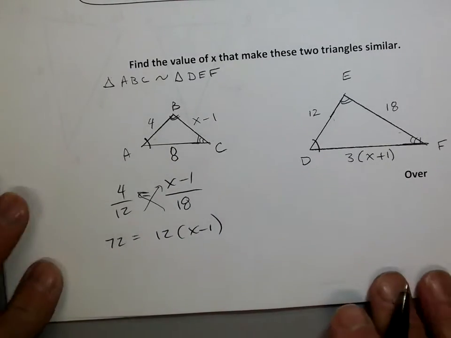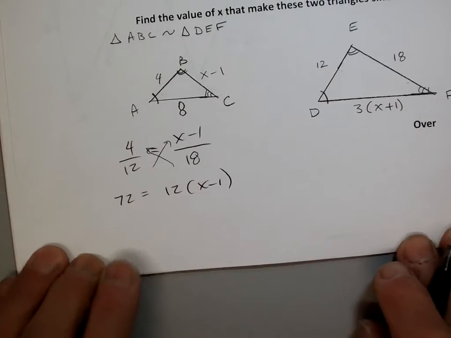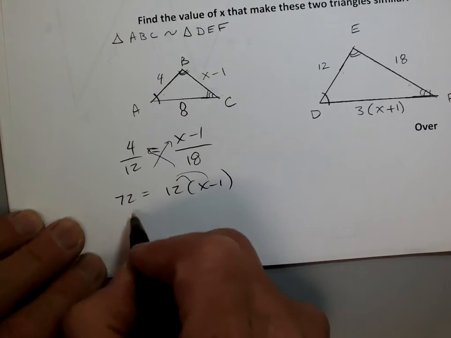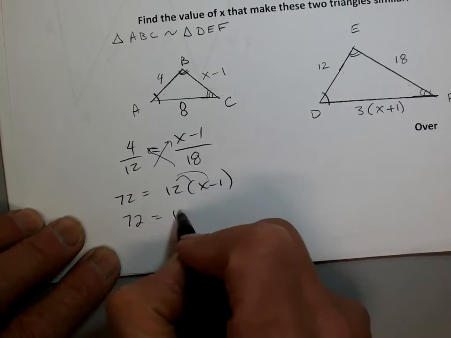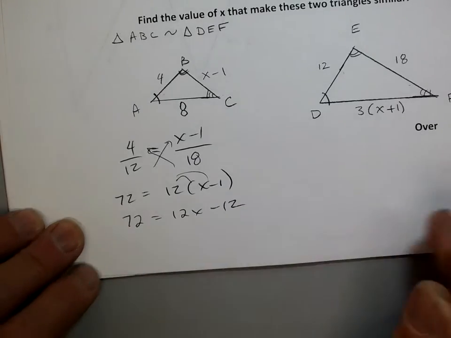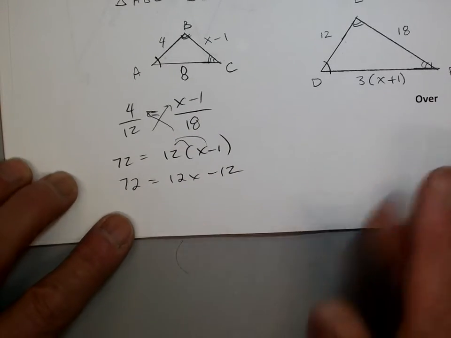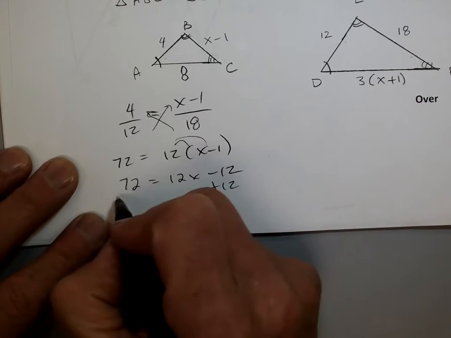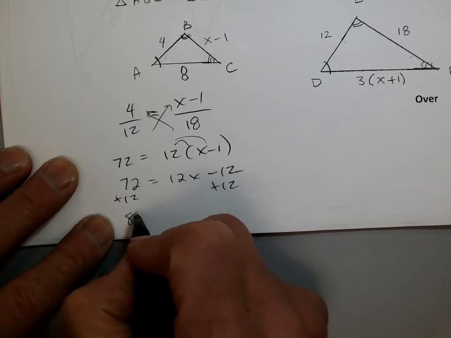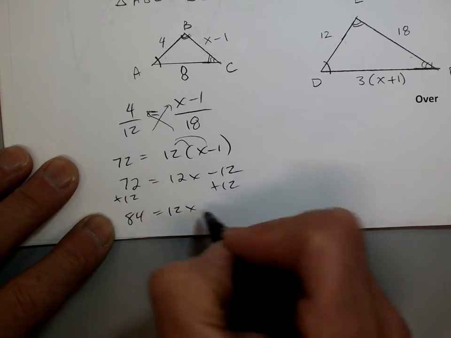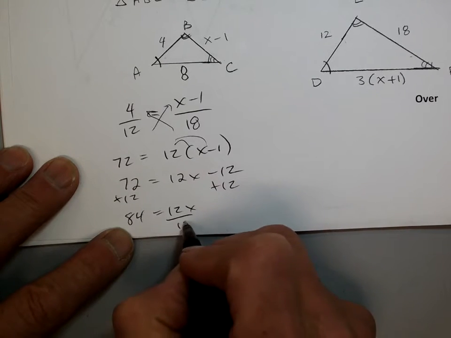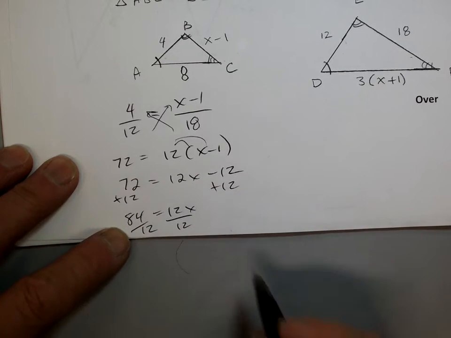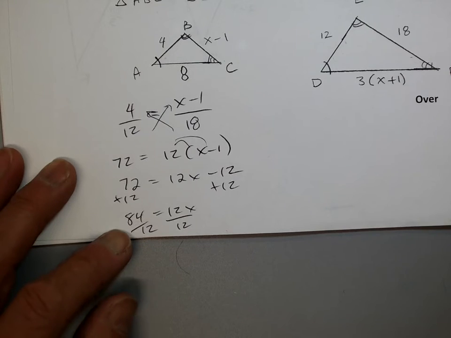Okay. If I distribute, 72 equals 12x minus 12, right? Plus 12, 84 equals 12x. Divide by 12, and what is that, 7? I think that's 7, right? 84 divided by 12 has got to be 7. Yep, x is 7.